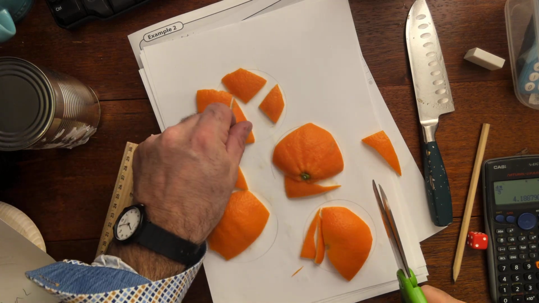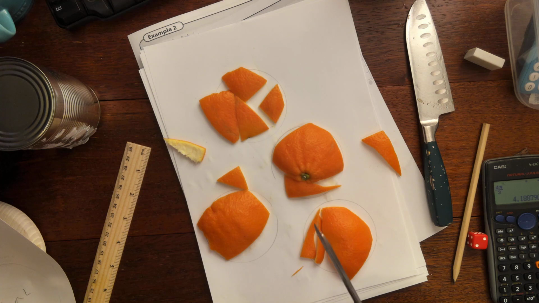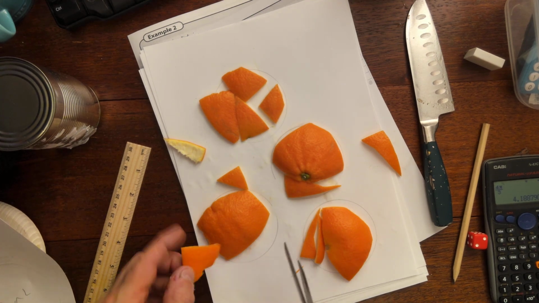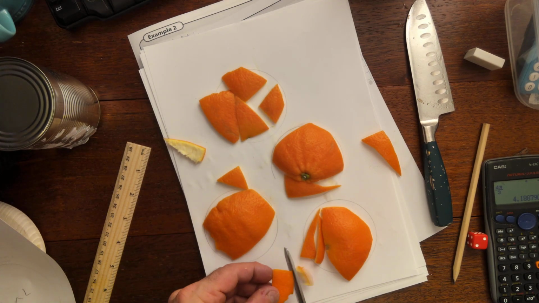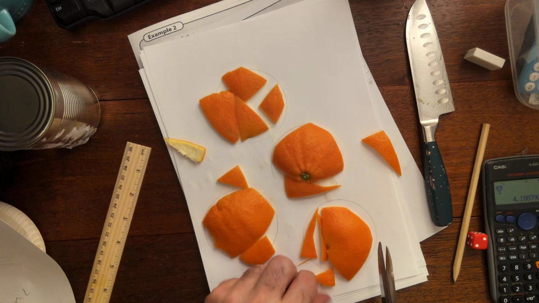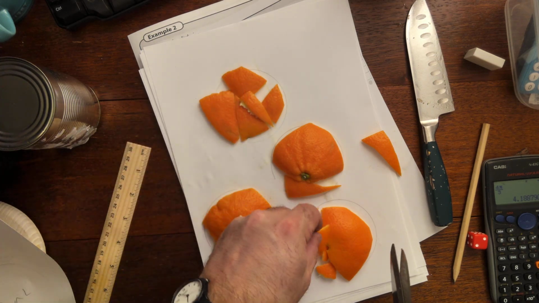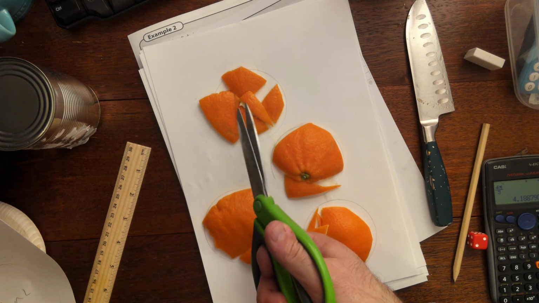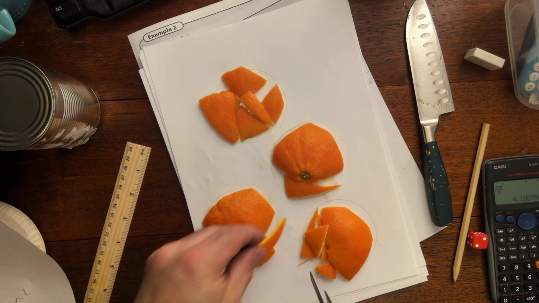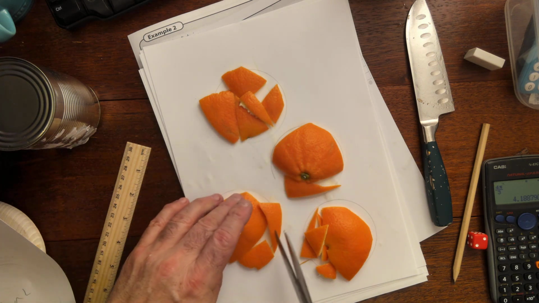Okay, so I'm trying to fill up all four. Got most of my orange now on the scene, and I'm going to ask you to agree with me that I filled up 1, 2, 3, 4 of my circles.